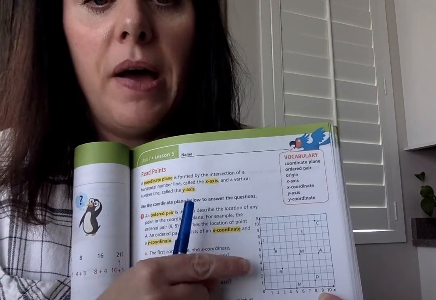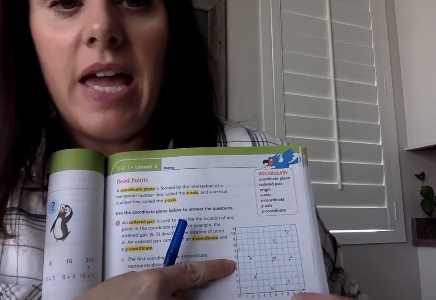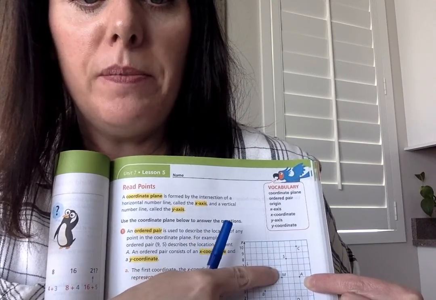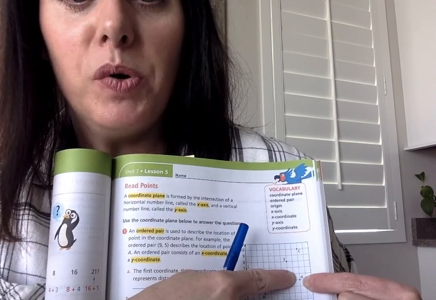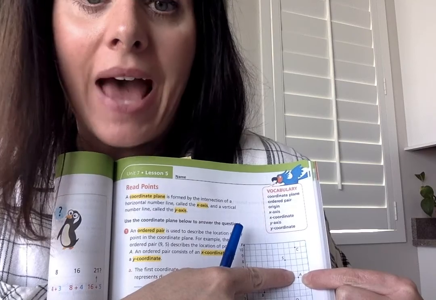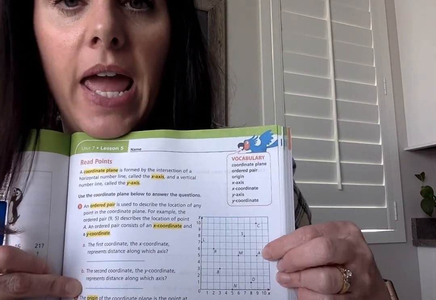Now, the cool part about this is we see where these 2 points meet. Okay, so we come up from the 9 and over from the 5. And what point do we have right there? We have an A. That's our first point. So at 9, 5 of our graph, we have the letter A. Okay.